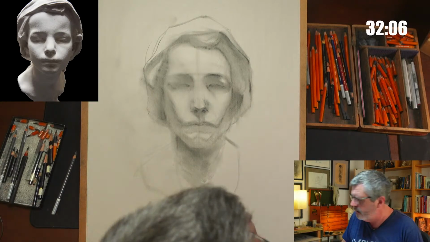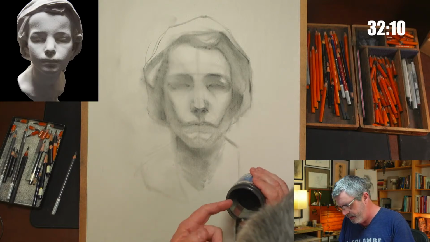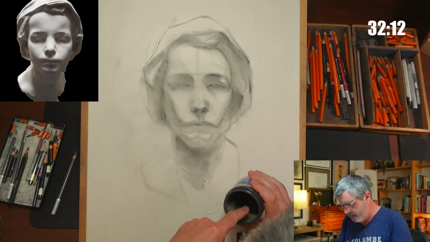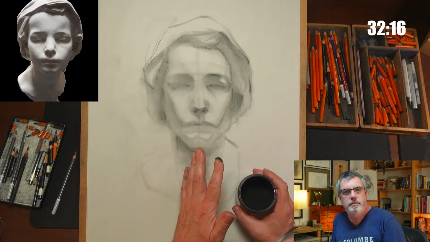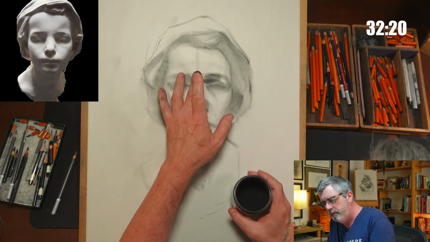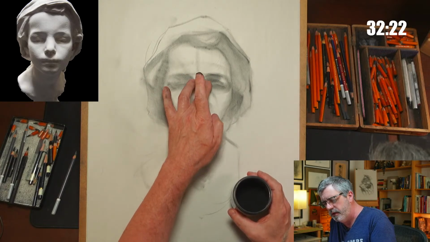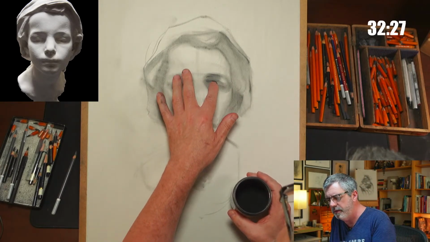Could be a quicker way to go, although this could end badly quickly. But let's see. Get into our darker darks a bit quicker, maybe with a bit of charcoal powder.